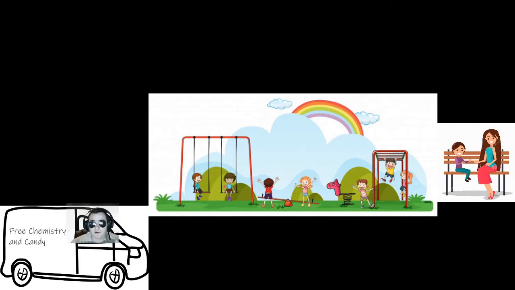What's this? A van rolls up to the park. On the side of this van, it says free chemistry and candy. Oh my goodness, what are the intentions of this van driver? Well, it would appear that this van driver wants to come away with this situation with one more kid than he's coming in with. Now, I'm not saying this is my story. I'm just saying this is a scenario that could possibly happen.